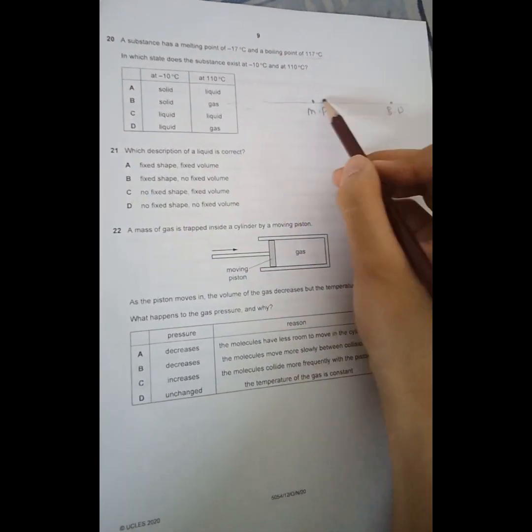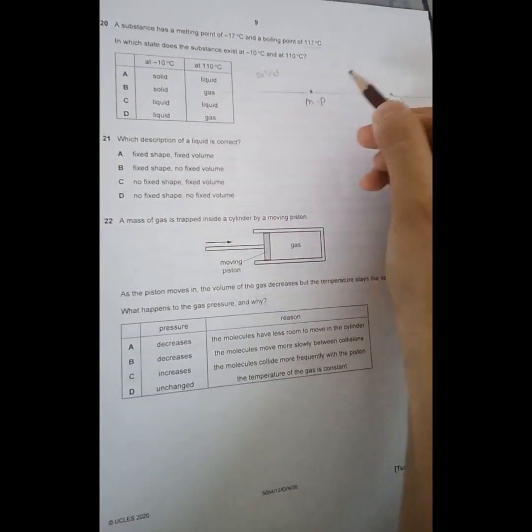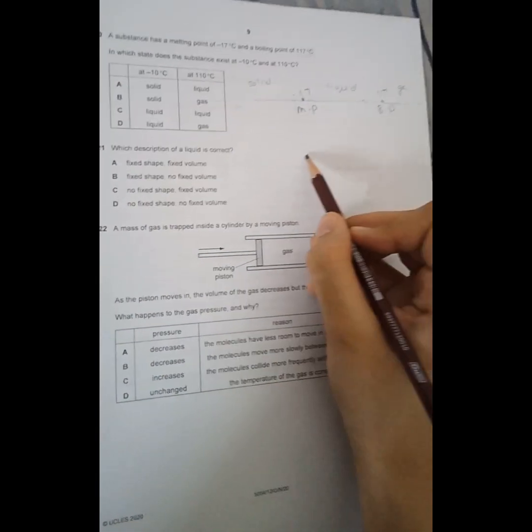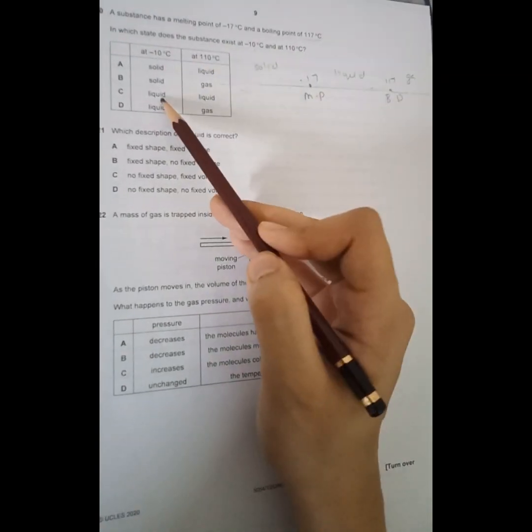At this stage, it's going to be liquid. At this stage, it's going to be a gas. So I'm going to write solid, liquid and gas. So the melting point is minus 17 and the boiling point is 117. At minus 10, it has to be somewhere here, right? Because when we write a number like minus 1, minus 2, minus 10, it has to be a liquid at minus 10, and 110 has to be below here, so it has to be liquid.